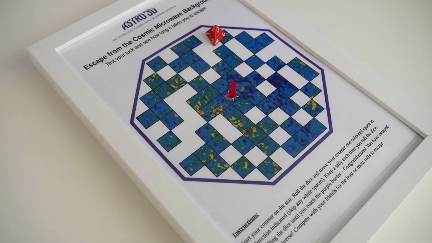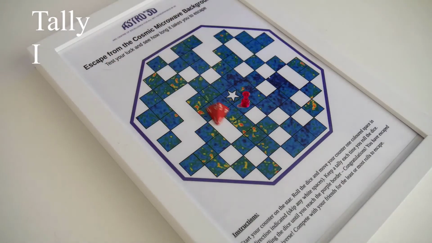I got a 3, which means I move my counter 1 position down to the colored box directly below the white star. Now I'm going to put 1 mark in the tally section to indicate I've made 1 move. I pick up my dice and roll it again, and I get another 3. This time though, instead of moving down to the next square, I pass over the white box and stop at the next colored box below the one I was just in.